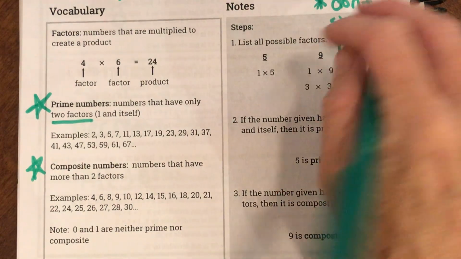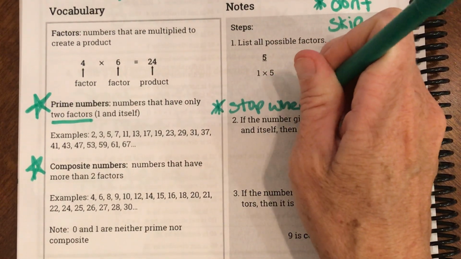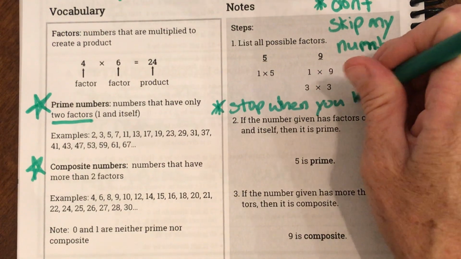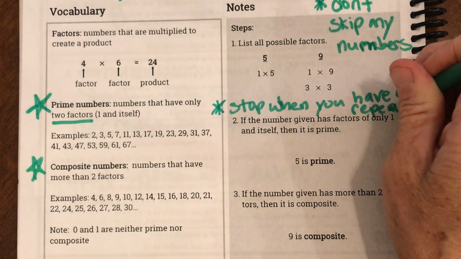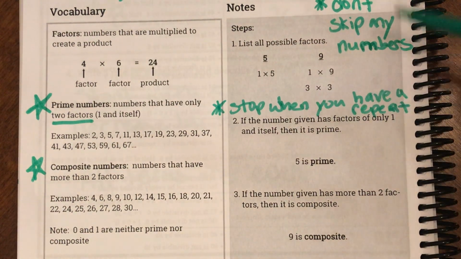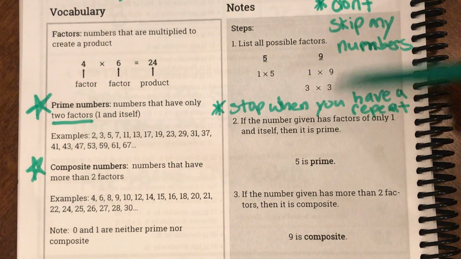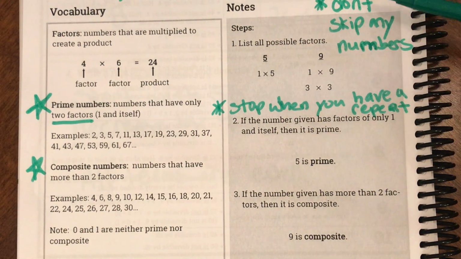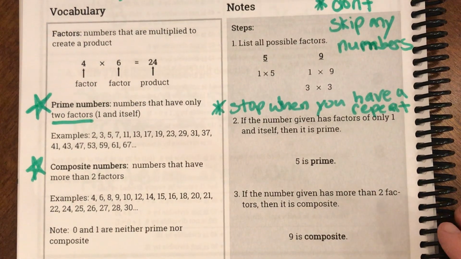Okay, and then my next rule about step 1 is stop when you have a repeat. That's going to be my rule. Stop when you have a repeat. So stop when you have a repeat and don't skip any numbers. When you're doing what we sometimes call our factor tables, if you don't follow these two hints, you sometimes skip some by accident. So these two hints of don't skip any numbers and stop when you have a repeat will keep you from making any silly mistakes, okay?